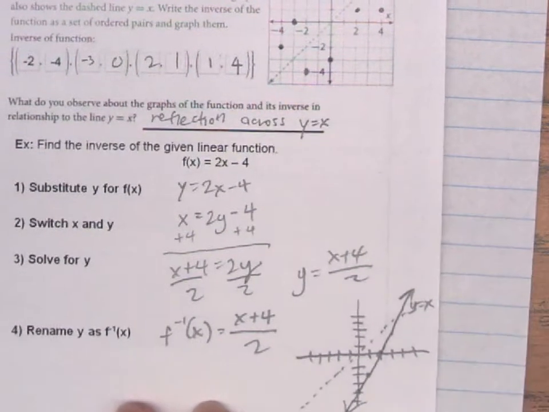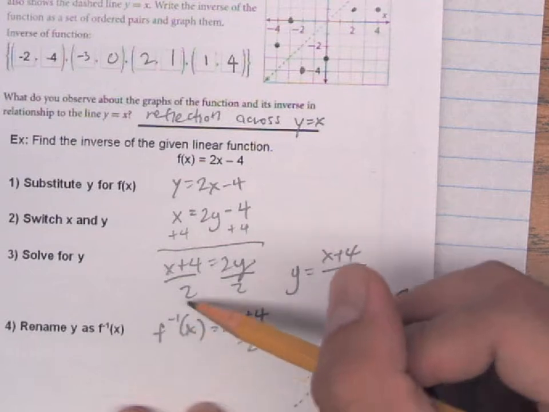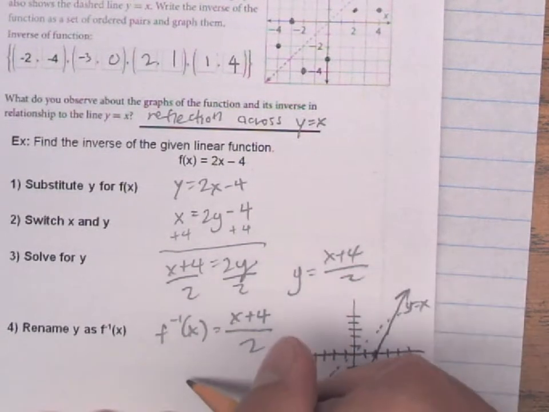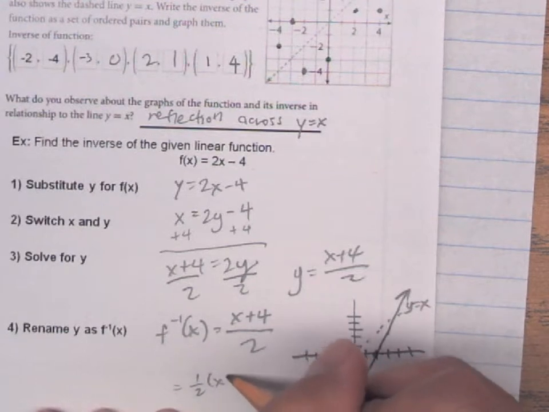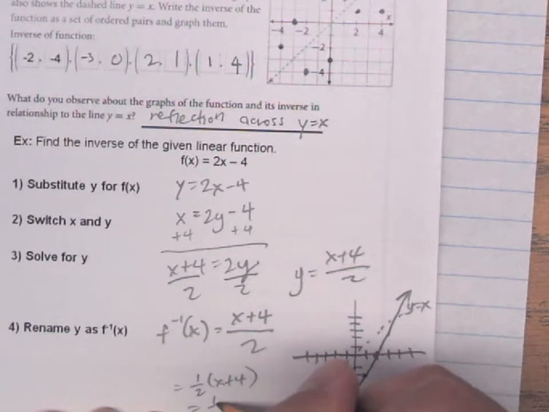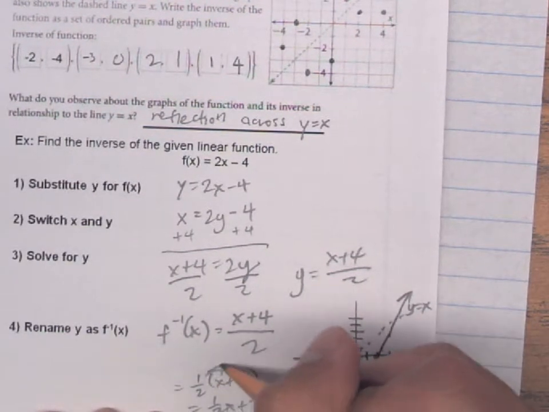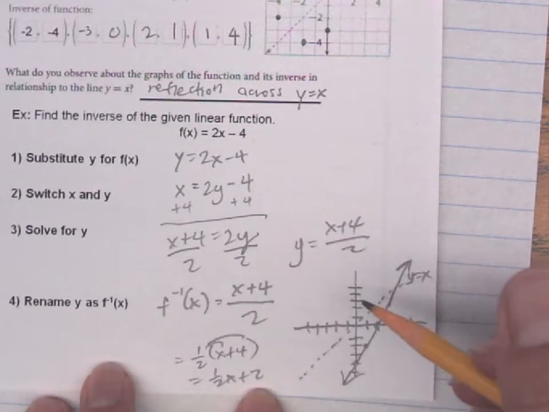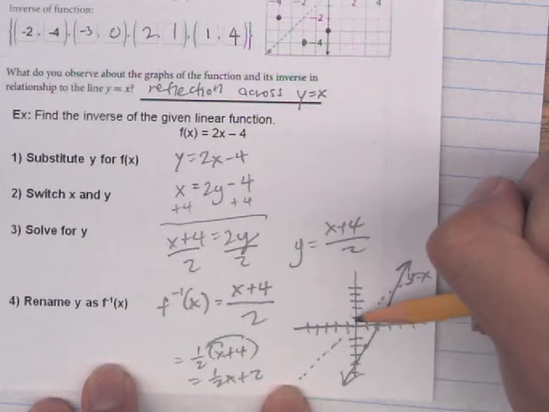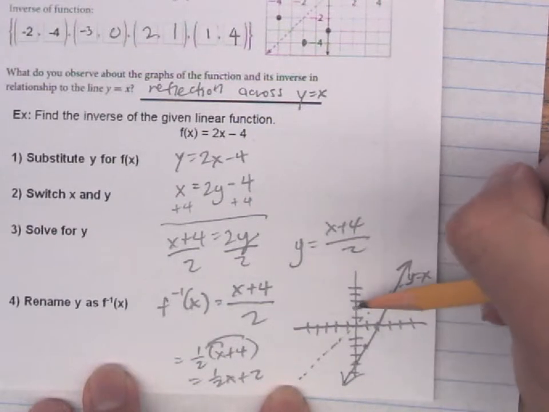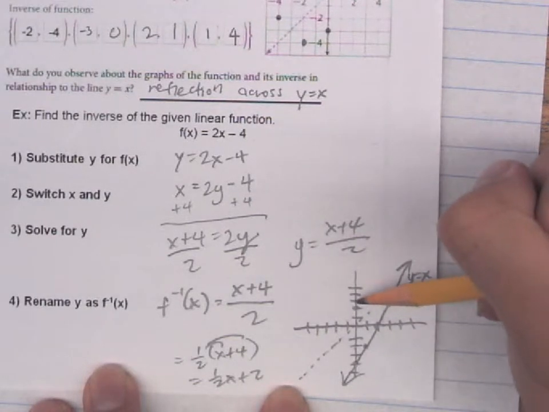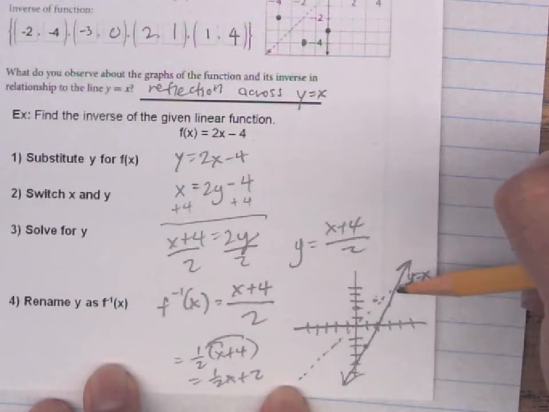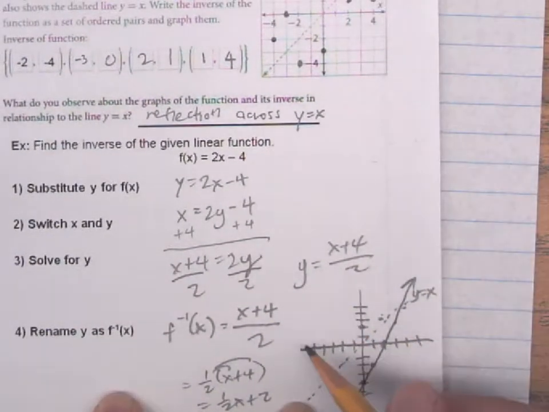Okay, this inverse. So let's see, I don't know what that line is. That's going to be 1/2 x plus 4, so that's 1/2 x plus 2. If I distribute, that's 1/2 x minus 2, plus 2. So what that means is this is going to be a y-intercept of 2, and then my slope is going to be 1/2. So 1, 2, 1, 2. So it's going to look something like this.